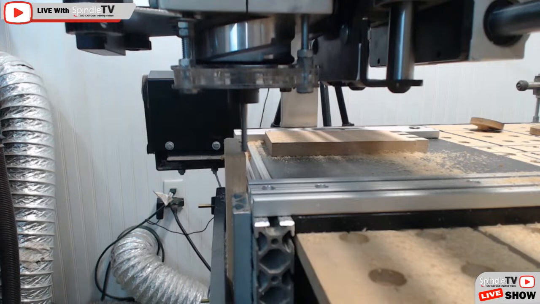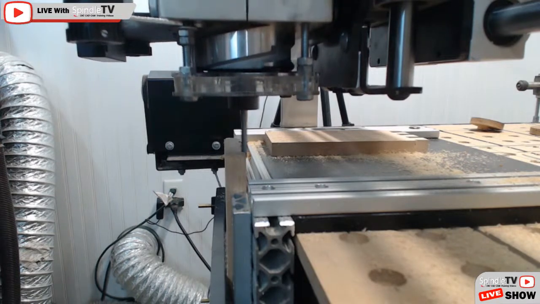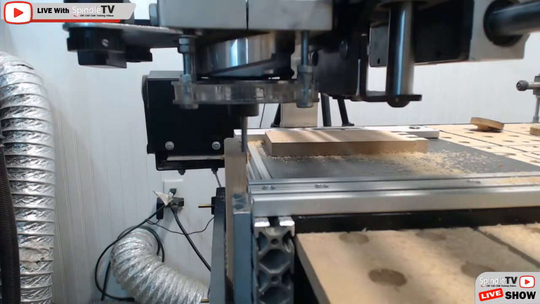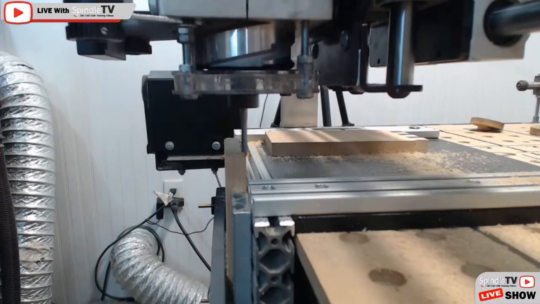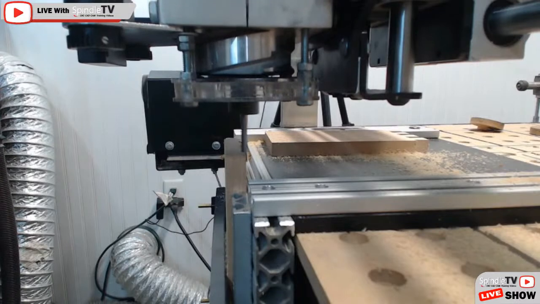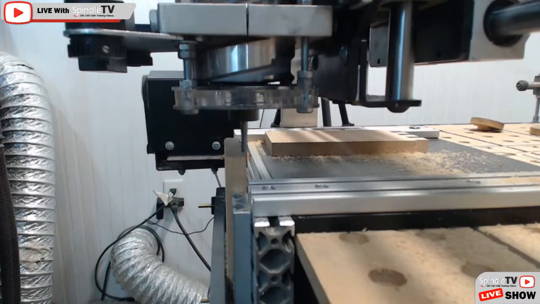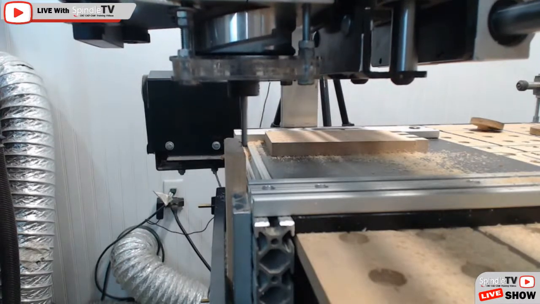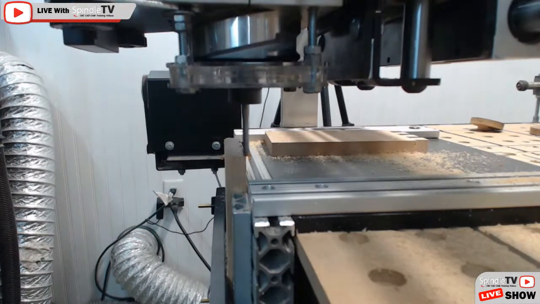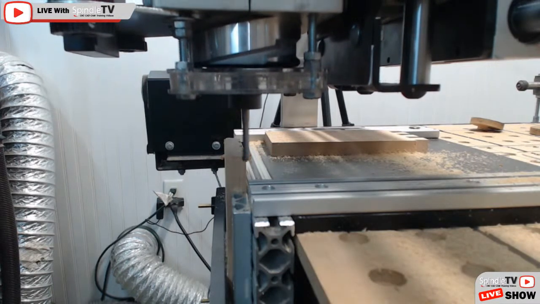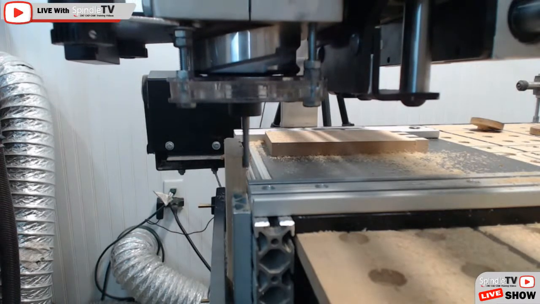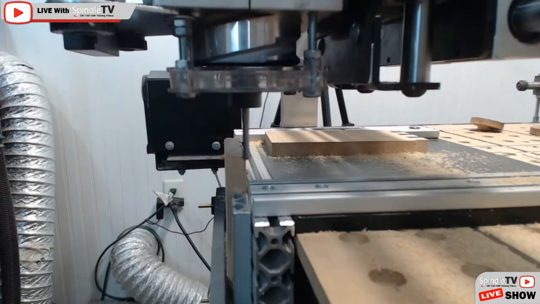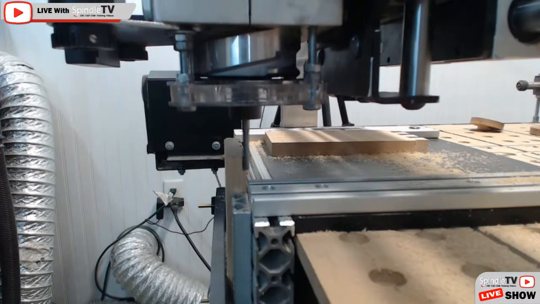Can you speed up the drill pecking operation? Yeah, I can. As a matter of fact, I'll speed it up. I actually have it turned down slower. So stand by and let me build it back up to its normal speed. I had it turned down for when I was running the dovetail cutter, so I forgot to turn the speed back up.